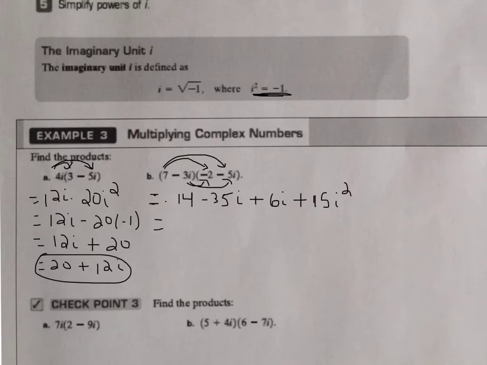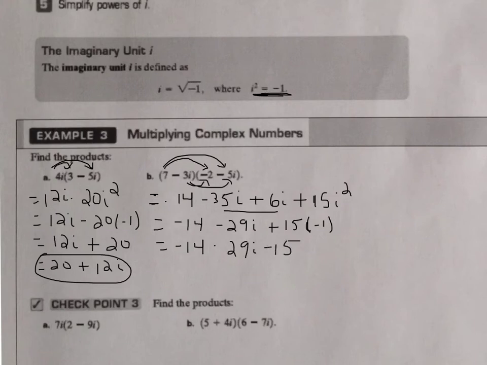So now we can combine like terms and we can change our i squared to a -1. So we start with -14. We've got these two terms right here. We can combine -35i plus 6i, which is going to be -29i, plus 15 times a -1 if we change our i squared into a -1, which really makes a -15. -14 minus 29i minus 15. If we combine the -14 and the -15, we get -29 minus 29i. And that's the answer for part B.